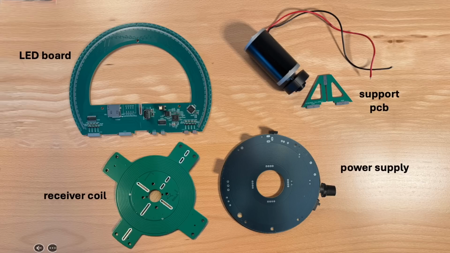All PCBs were manufactured by JLC PCB. I ordered not only the bare boards, but also used their SMD soldering and assembly service. All the manufacturing files are available in my GitHub repository. Ordering custom boards is actually easier than you might think.